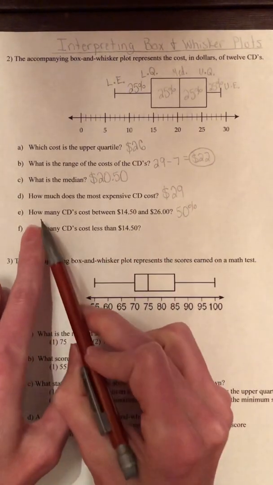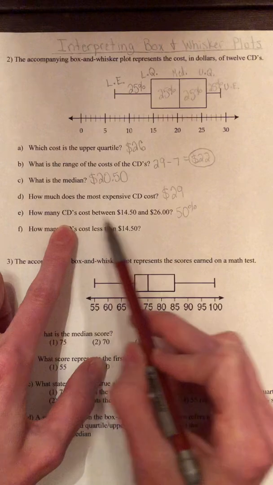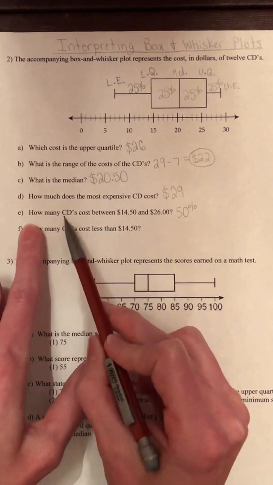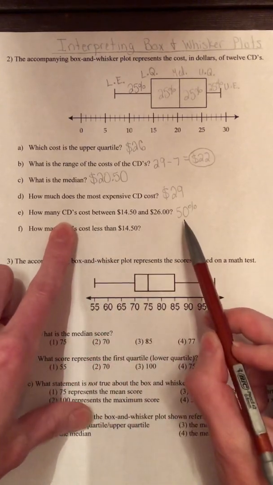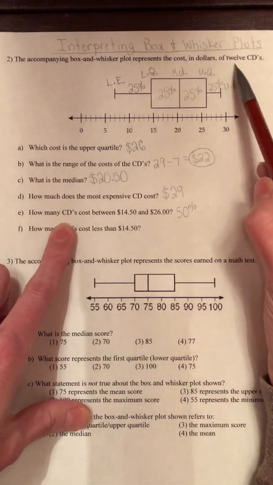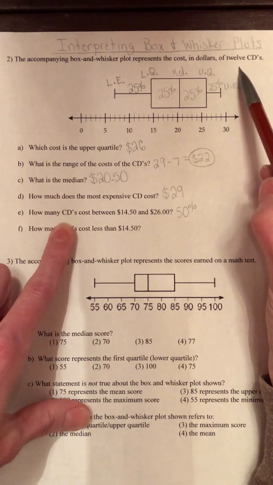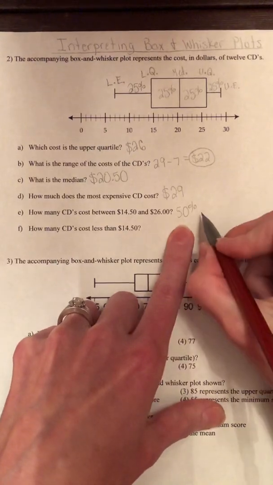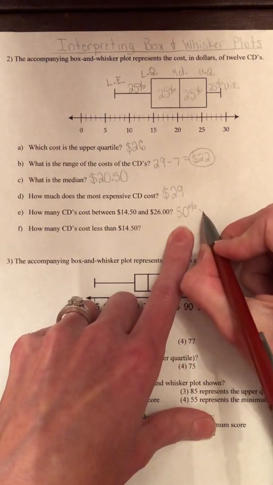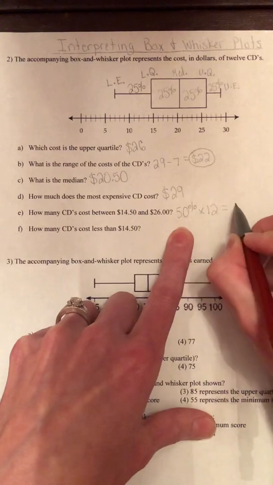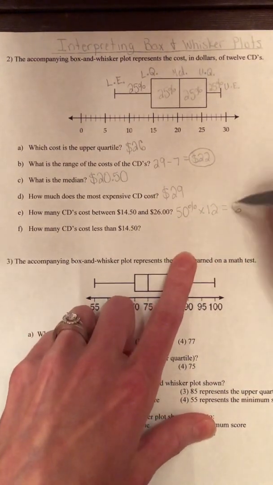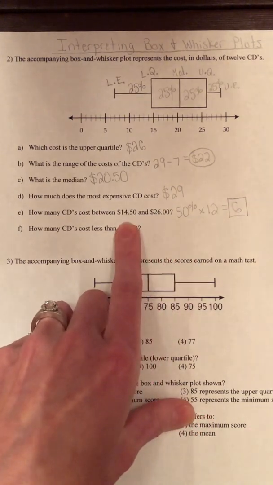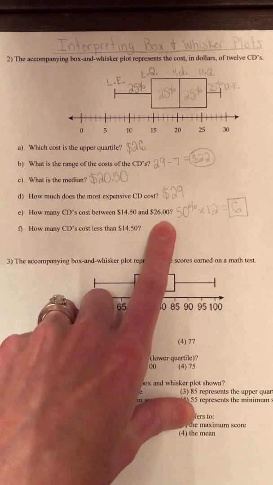50%. Now, it doesn't say what percentage of the CDs are between $14.50 and $26. It actually says how many CDs. And we can figure that out because they told us in the information up here how many total CDs there were, which was 12. So basically we need to find what is 50% of 12. Of means multiply, so 50% of 12 is 6. So there were 6 CDs that cost between $14.50 and $26.